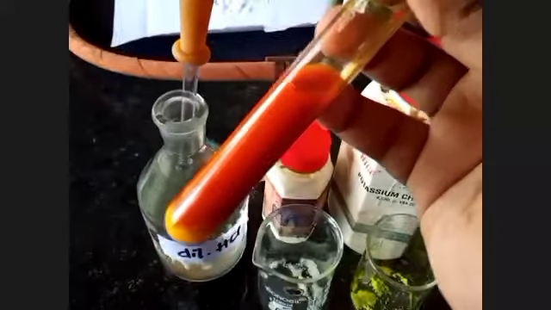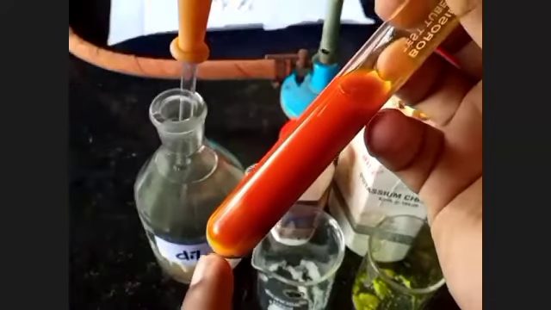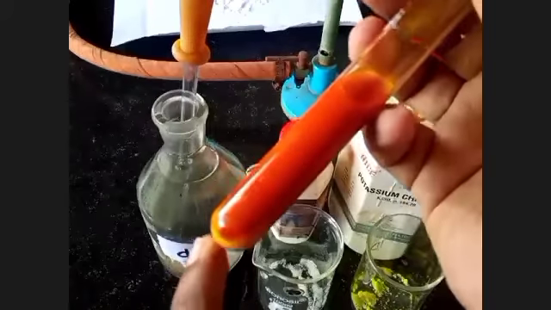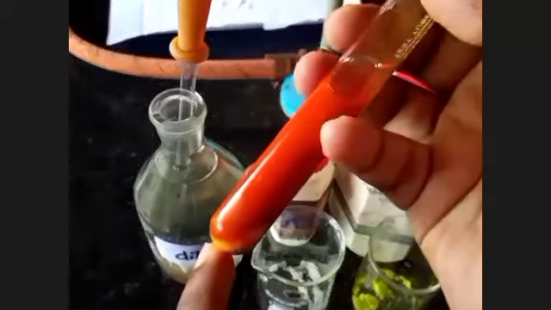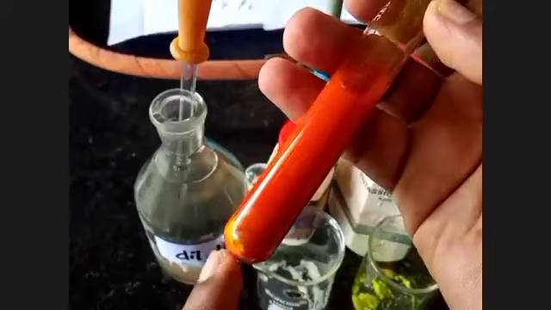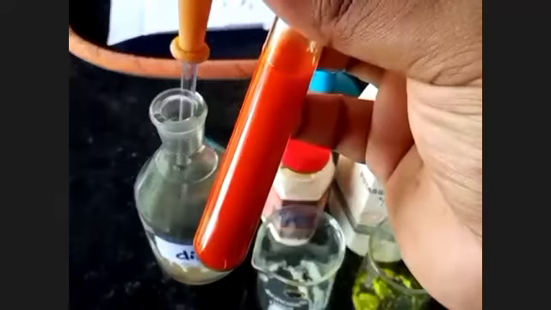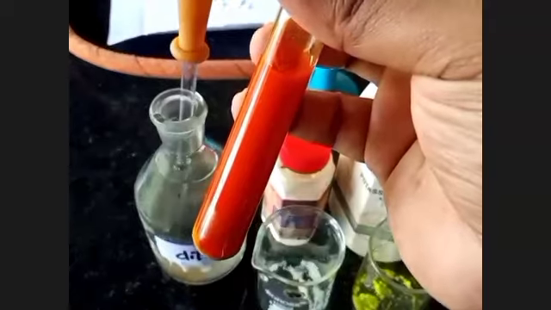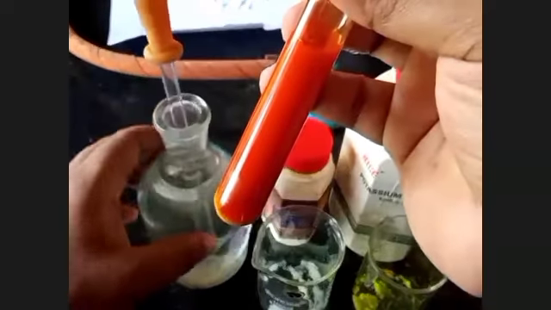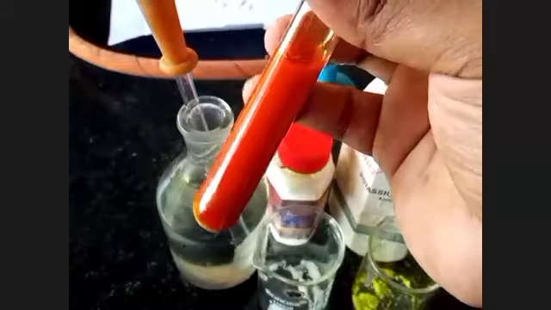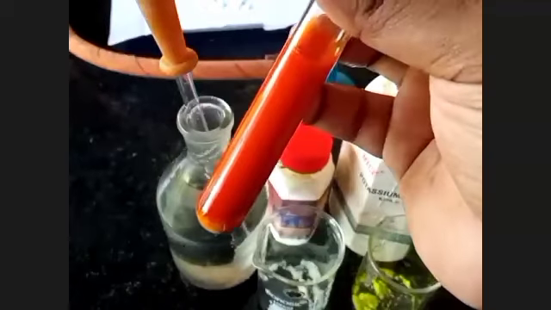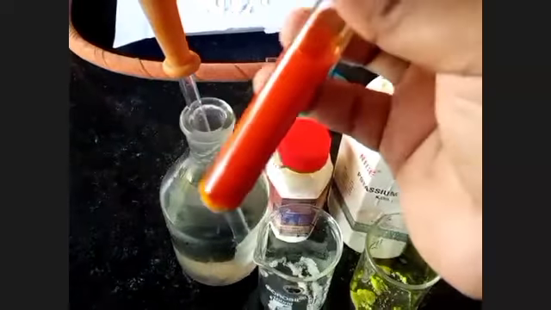The lower part has not reacted till now. It is reacting slowly, and it is changing its color. Clear? Yes, sir.